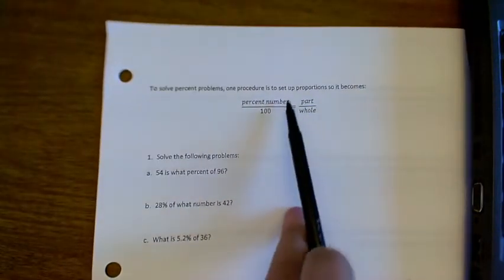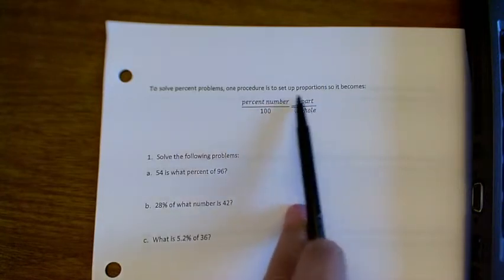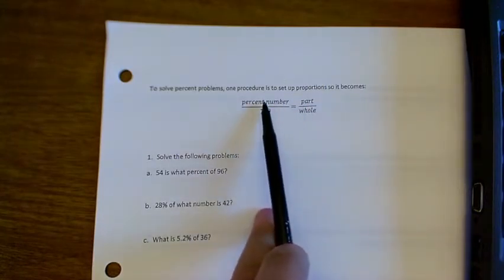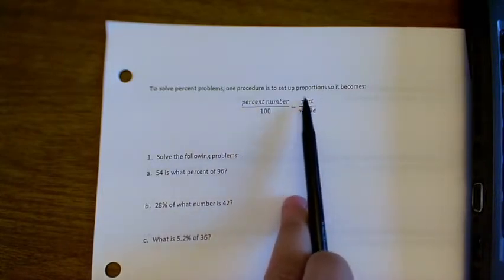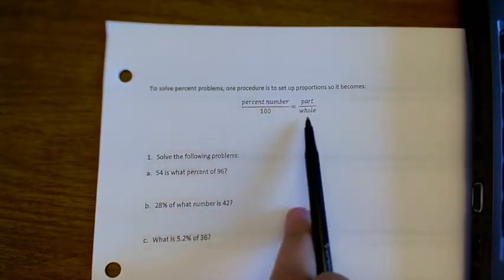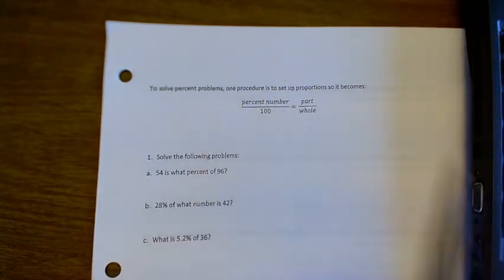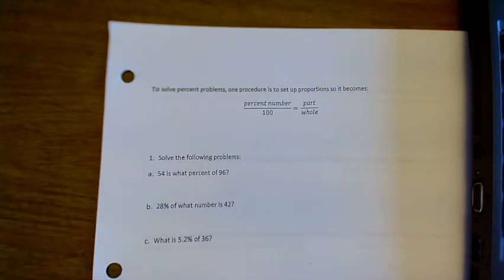So there's kind of 3 different things that could be happening. I could give you a problem where you don't know the percentage and you have to solve that. I could give you a problem where you don't know the part and you have to solve that. Or I could give you a problem where you don't know the whole, and then you have to solve that. So I believe the 3 examples are right here.